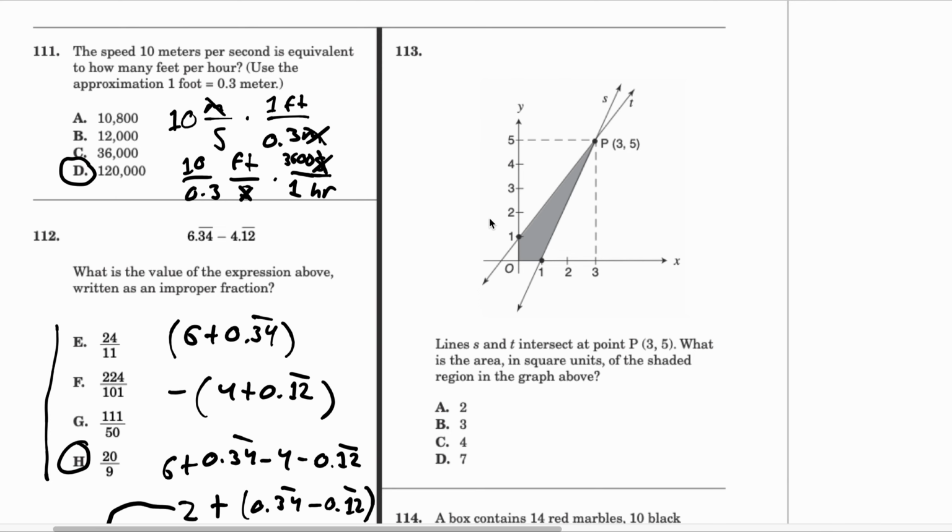So we have this graph here, and lines S and T intersect at point P35. What is the area in square units of the shaded region in the graph above? Okay. So this shaded region doesn't look very friendly in terms of an area, because the shape of the shaded region is not really familiar to me. I don't know how to calculate the area of that directly.